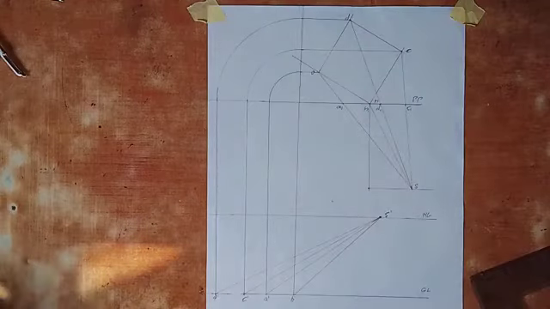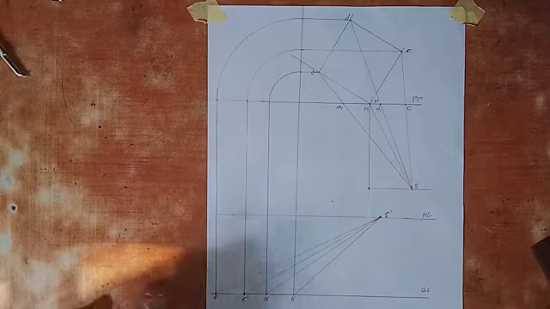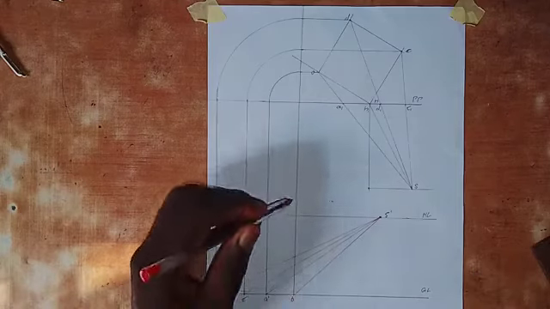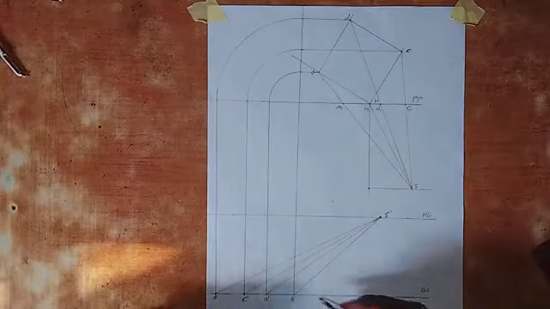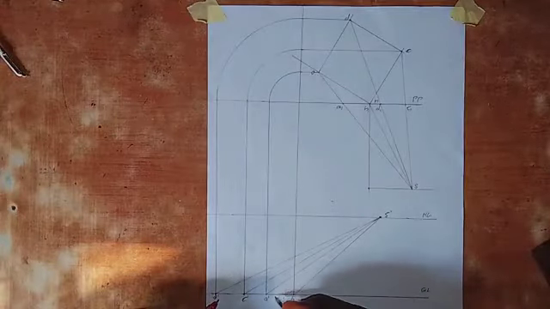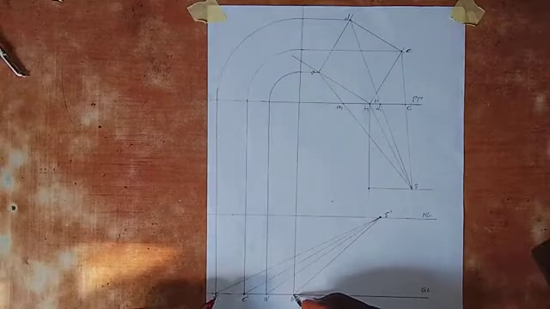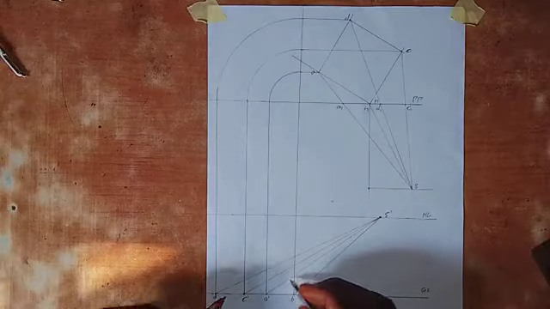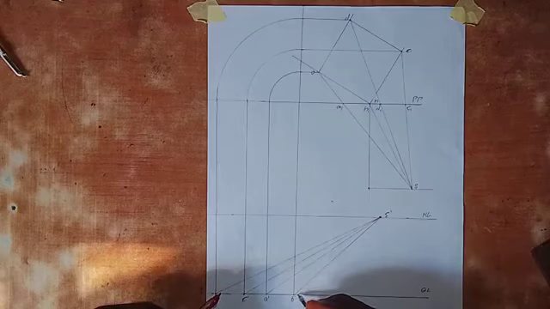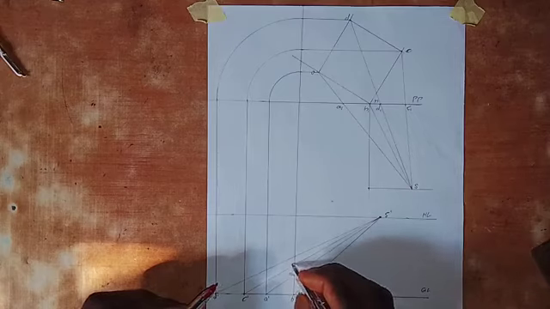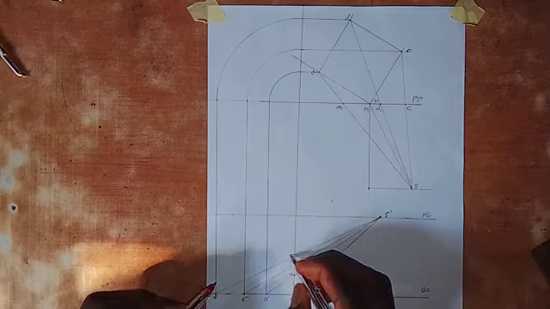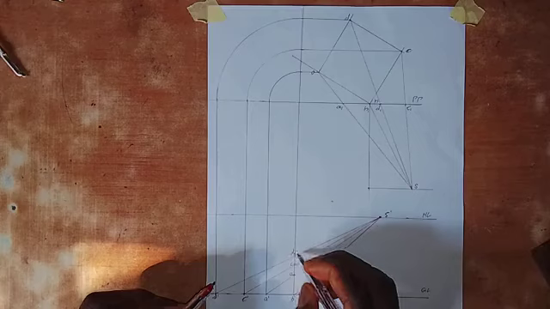Having done that, the next thing is that this point where this line touches the side view, that is the vertical line of the picture plane, we are going to label them. Here we have this point is point B already, and we are going to call it B2. Then this is A2, this is C2, while this point is D2.